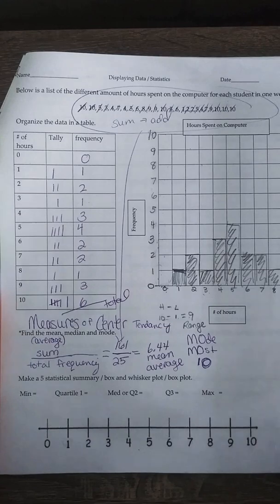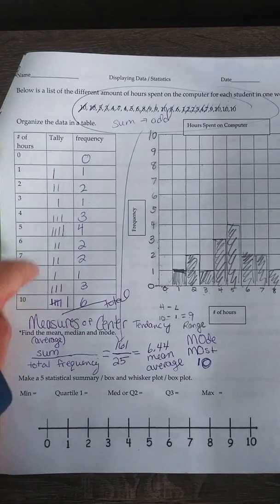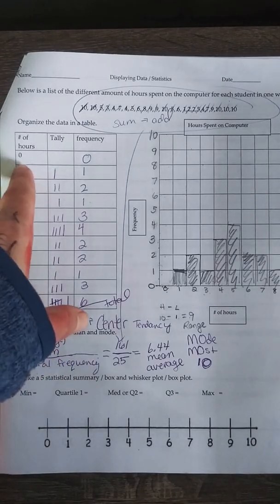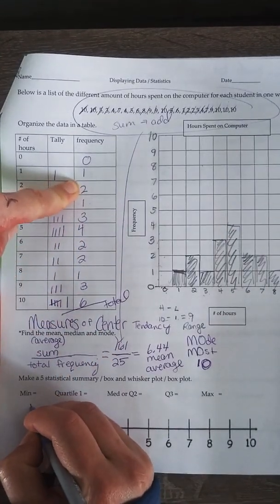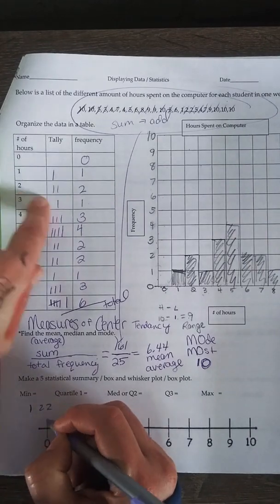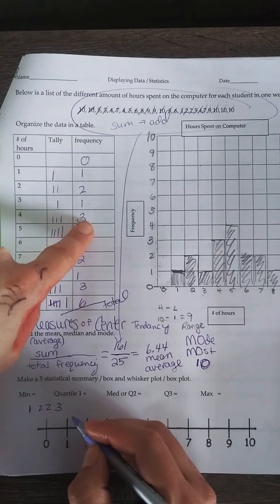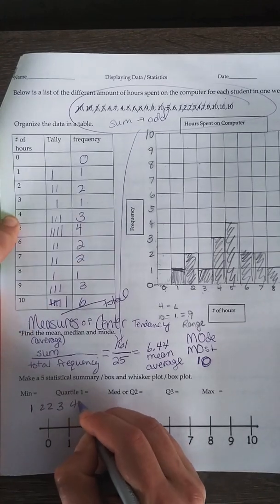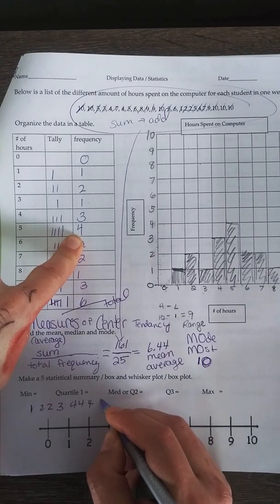You have to be neat and organized. So I recommend you look up what's the lowest number. Oh wait, it's already neat and organized right here. We'll just use this. So I don't have any zeros. I have 1, 1, so I'm going to write 1, 1. I'm going to write 2, 2s. I'm going to write 1, 3. I'm going to write 3, 4s. I'm going to write 4, 5s.